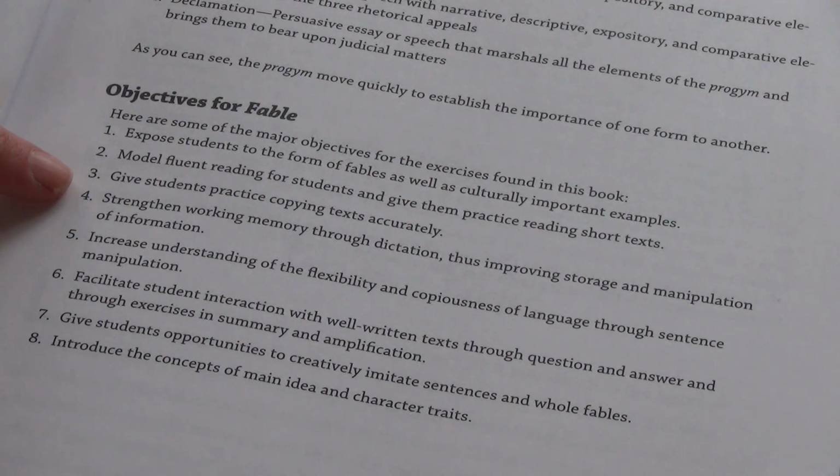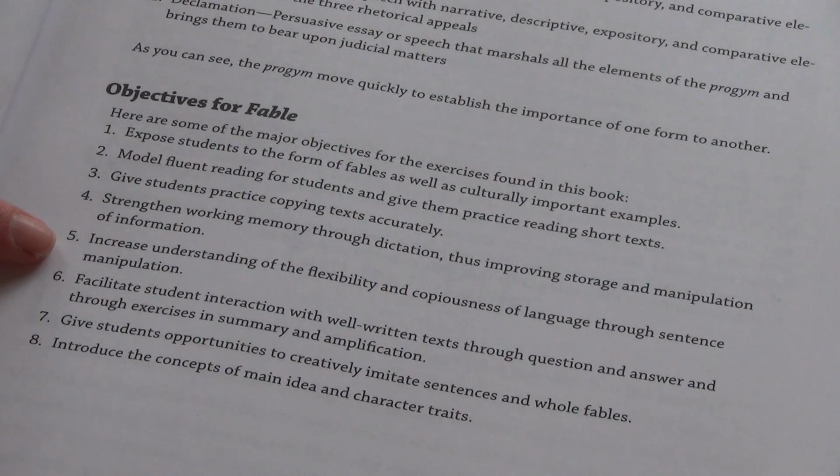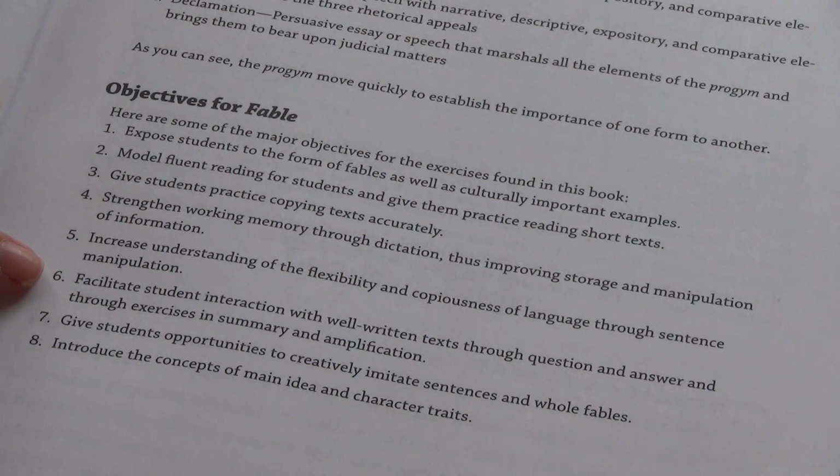We're going to give students practice copying text accurately, strengthen working memory through dictation, thus improving storage and manipulation of information, increase understanding of the flexibility and copiousness of language through sentence manipulation, and facilitate student interaction with well-written text through questions and answers and through exercises in summary and amplification.